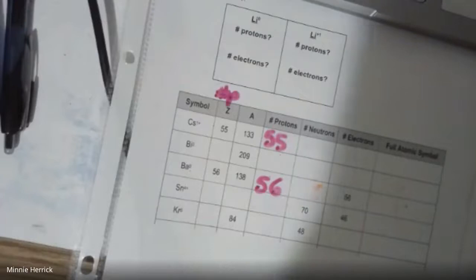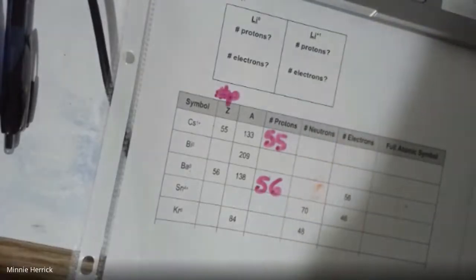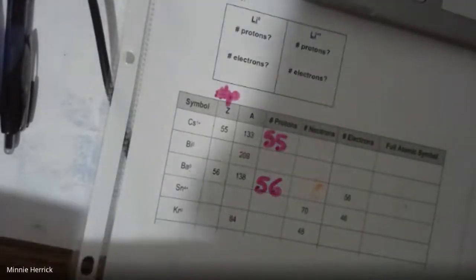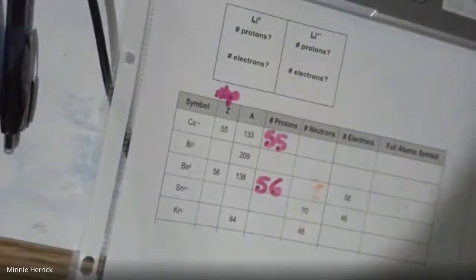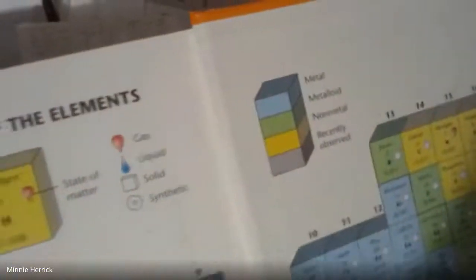You also want to have your periodic table nearby. I've got my textbook here that has the periodic table, so you want to use this as a resource to get the atomic number. The whole number, like for boron, is 5.